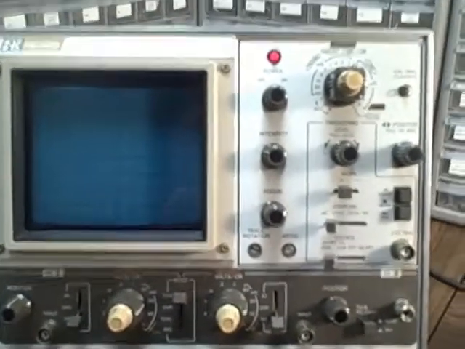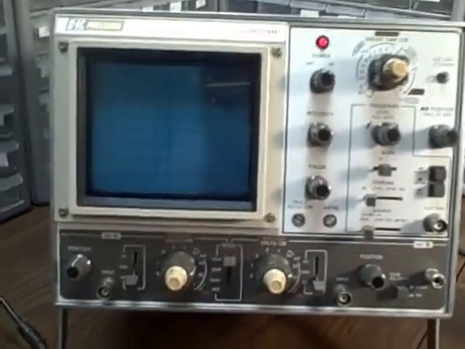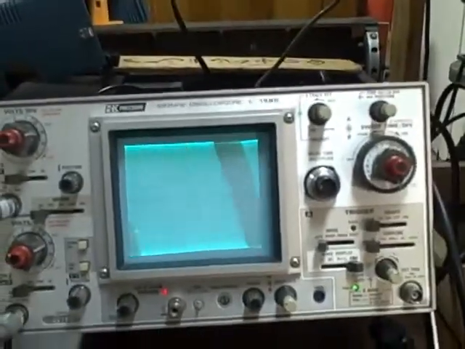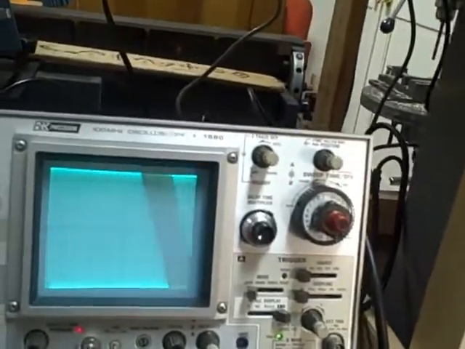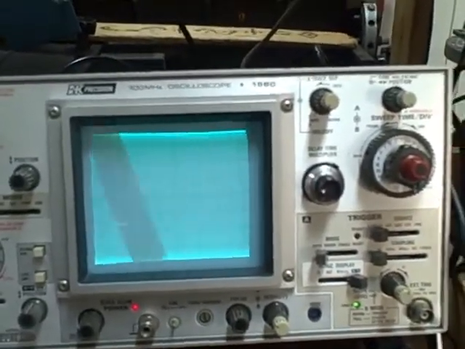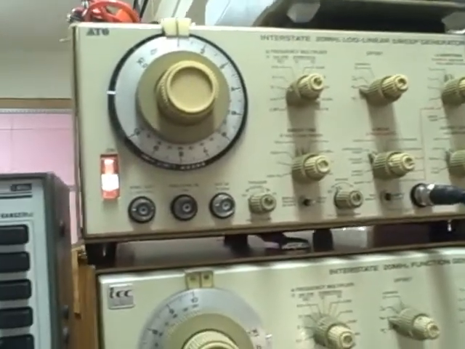Okay, we want to test the bandwidth of this 30 megahertz scope, but I've got a few obstacles to overcome, and I wanted to describe them to you. I have the trace on a 100 megahertz scope, which is going to be my reference scope, coming from my 20 megahertz generator, my sweep generator.